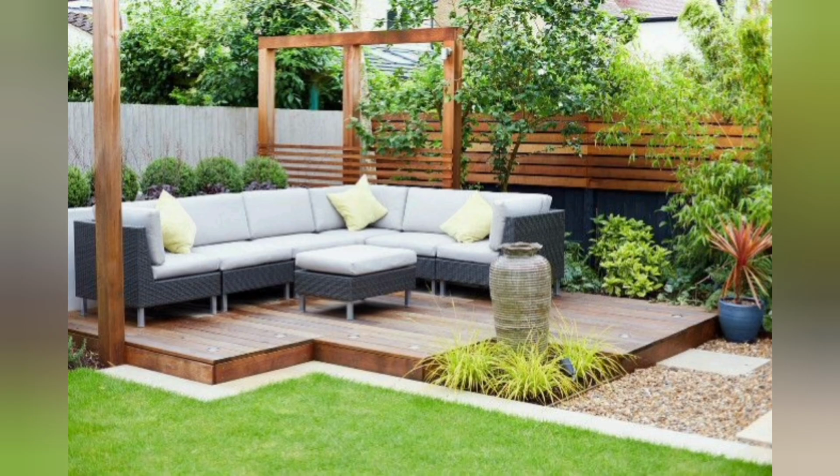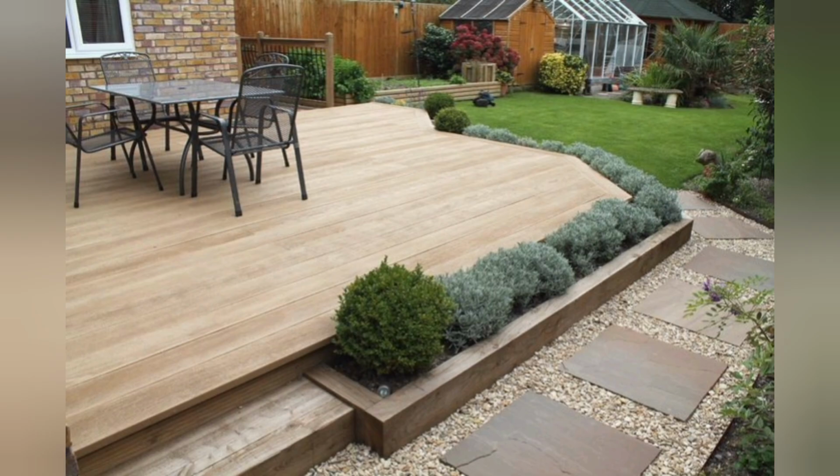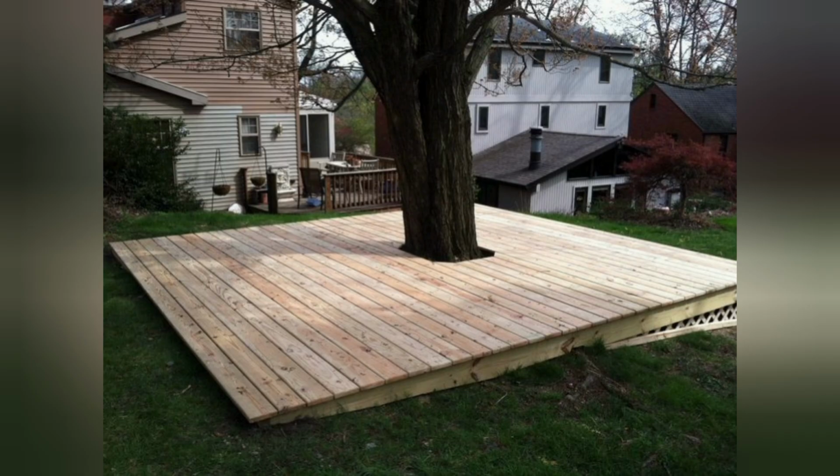When incorporating a tree, the deck design must take into account the tree's health.